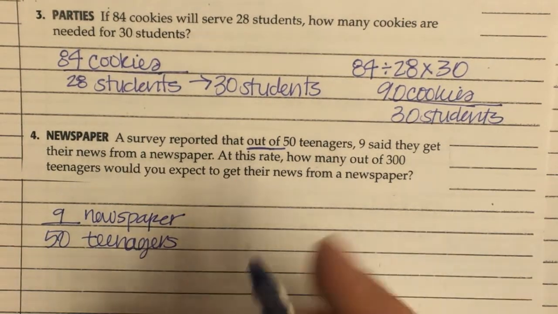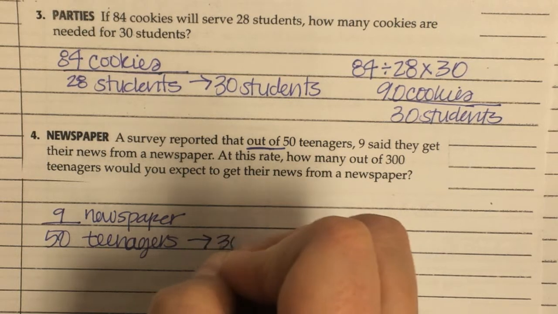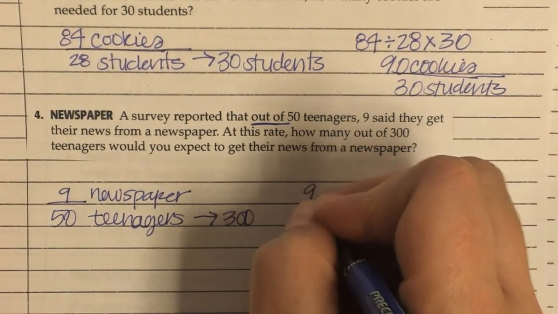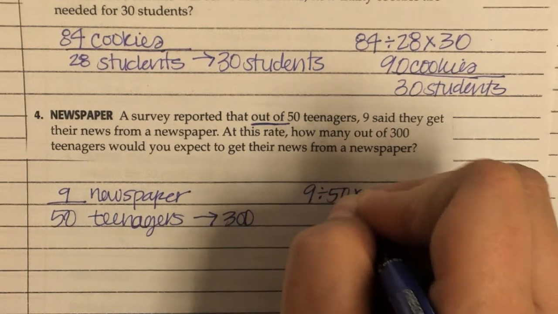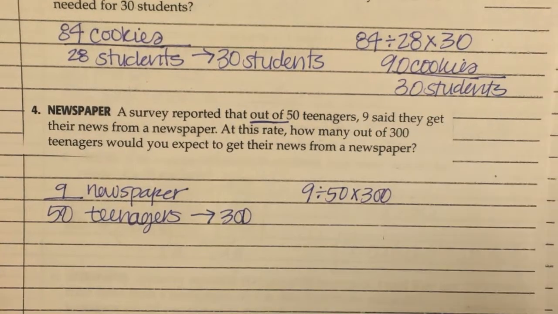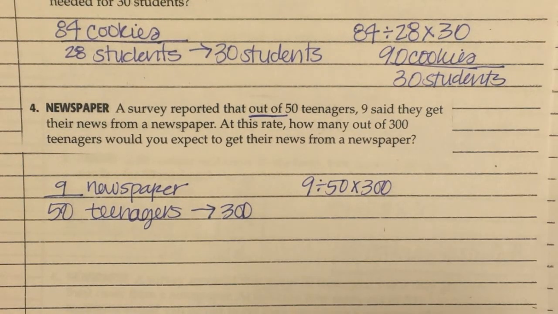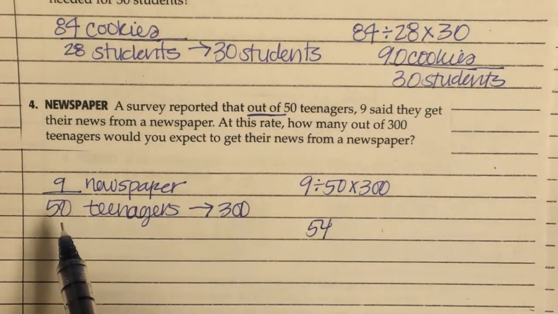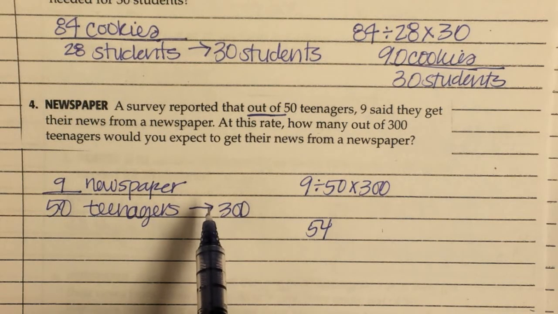And we want to go to how many teenagers? 300. So again, 9 divided by 50 times 300. What'd you get? 54. Now, thinking back to our charts we did yesterday, how did you go from 50 to 300?